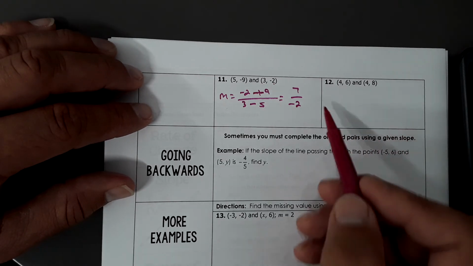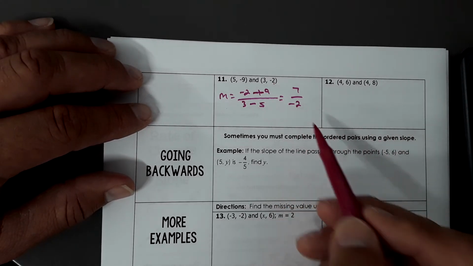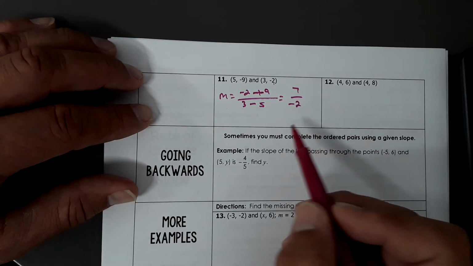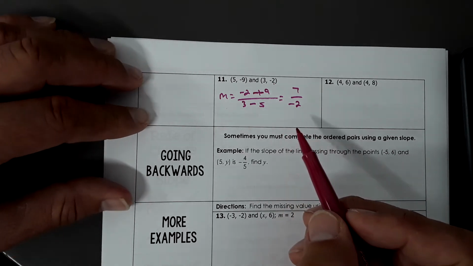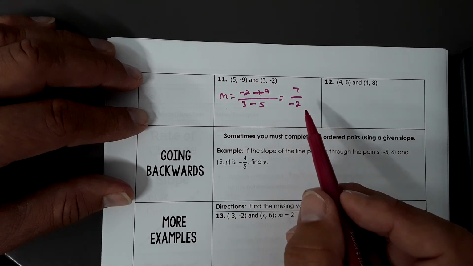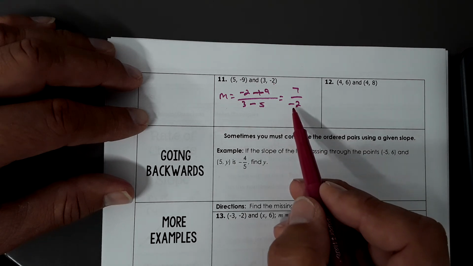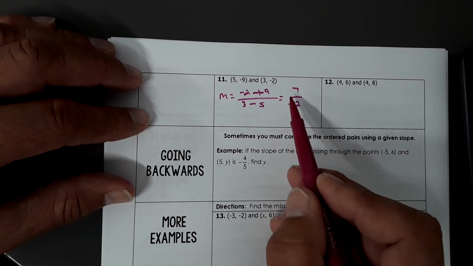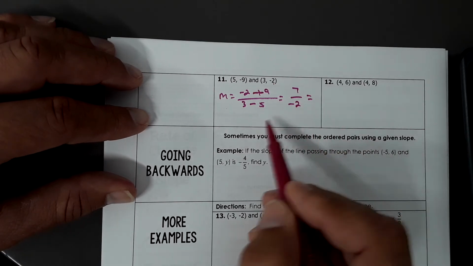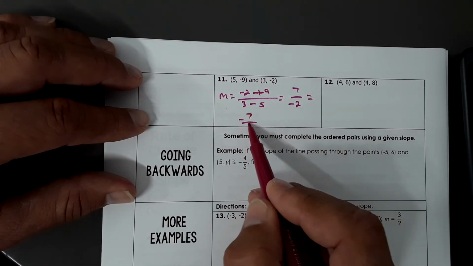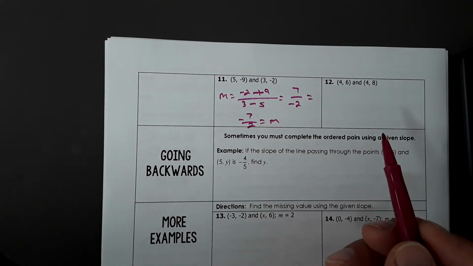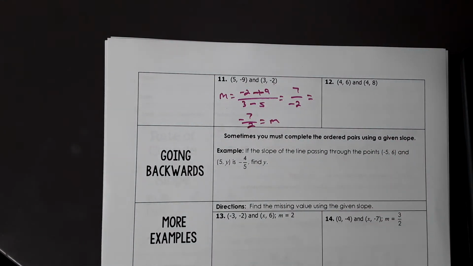However, I would say clean this up. When we write these answers, most oftentimes you will not see the negative sign in the denominator. So we're just going to kick the negative sign to the top. So this would become negative 7 over 2. That's the slope.